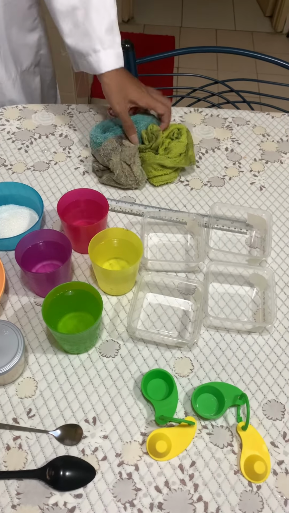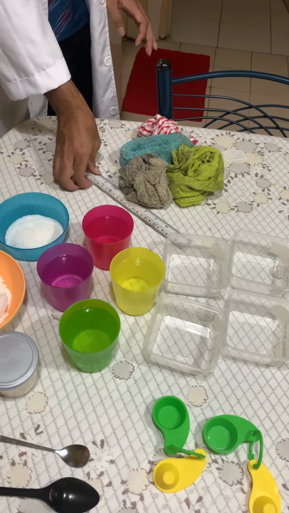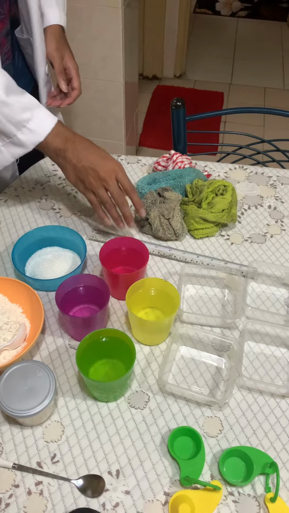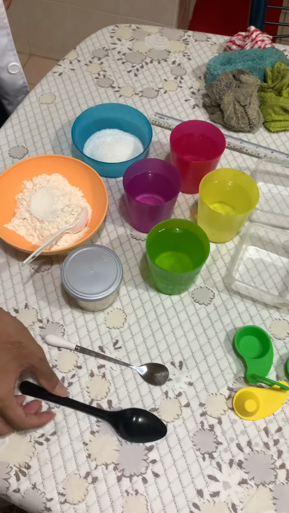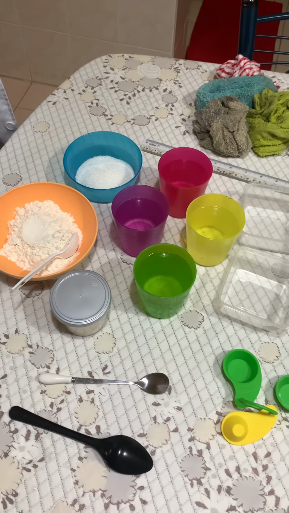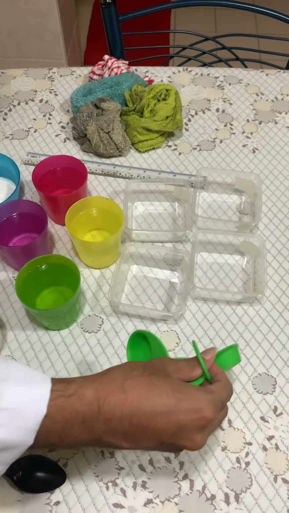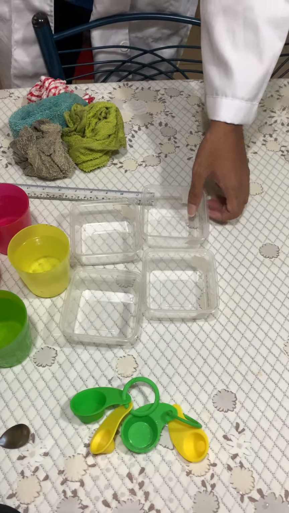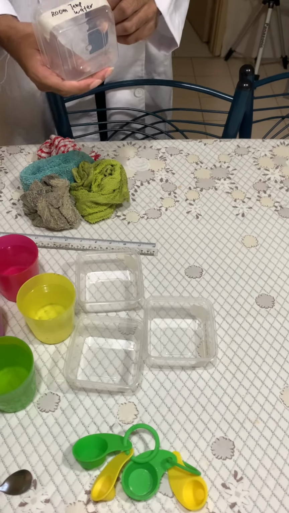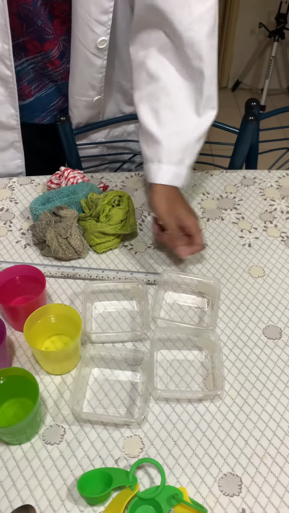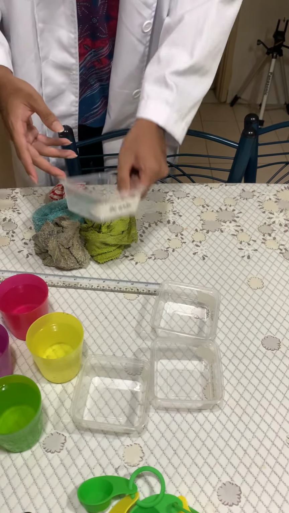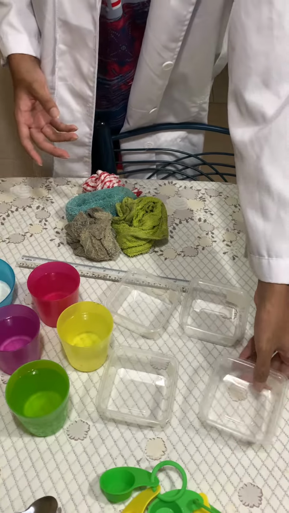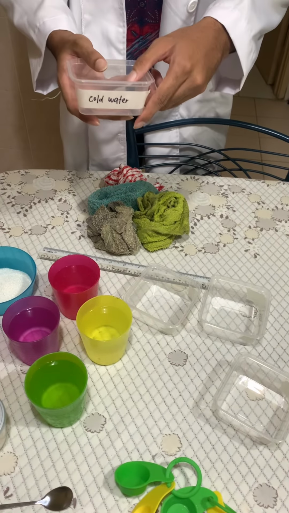4 racks, ruler, tablespoon, teaspoon, measurement spoon, and also 4 labeled containers, which are the room temperature water container, hot water container, warm water container, and also cold water container.